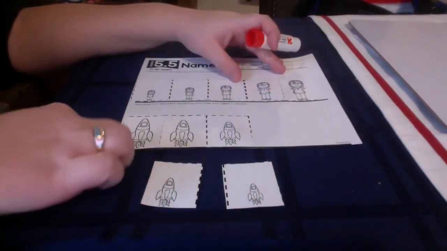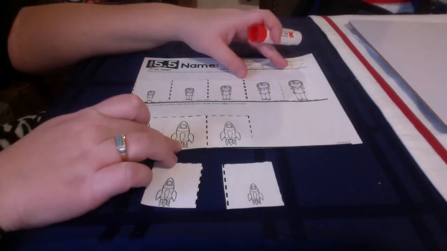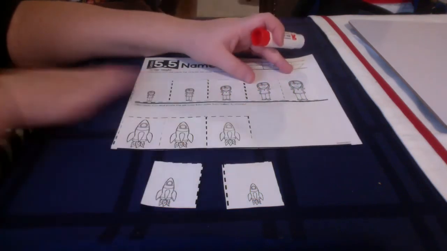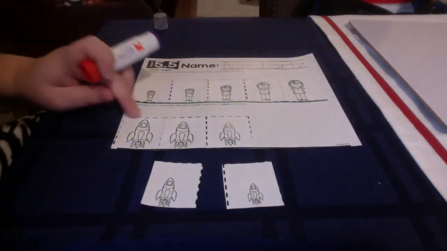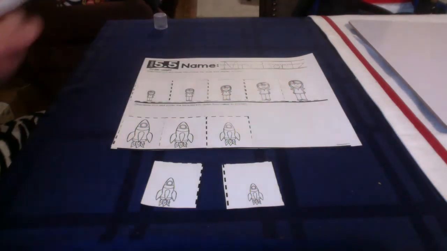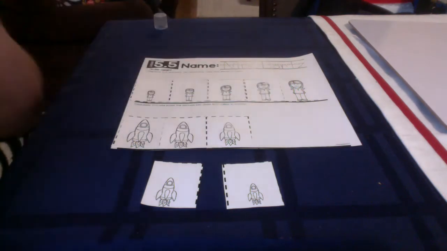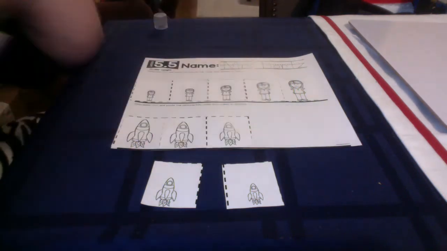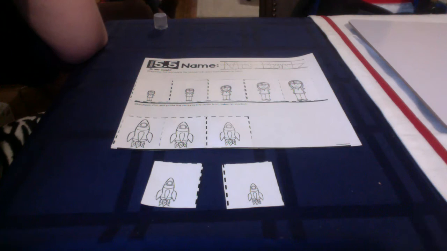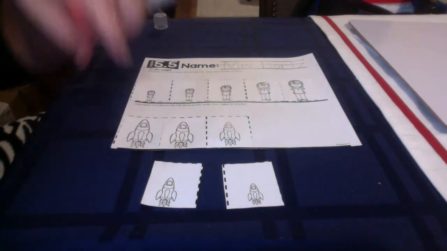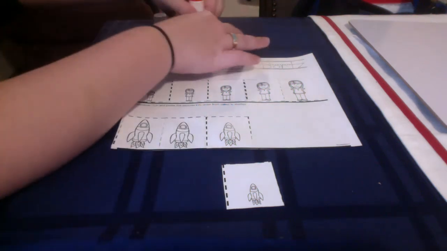So look, see how mine's really, really big? It's kind of big. It's still kind of big, but it's slowly getting smaller and smaller. Okay? Now we have 2 rocket ships left. Which one of these 2 rocket ships is the tallest? That's right, this one. So put some glue down.